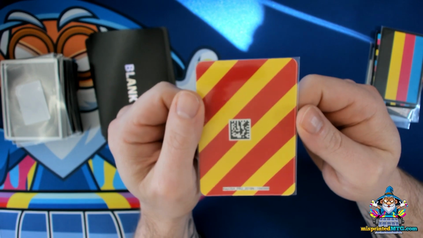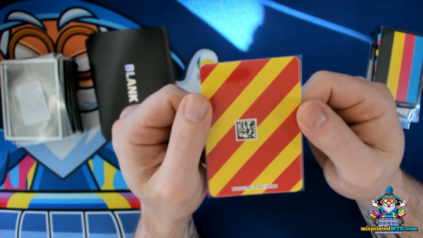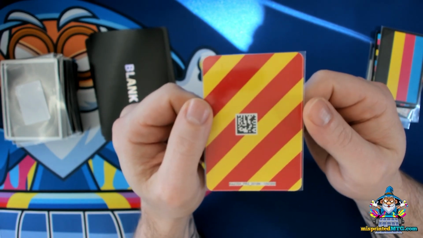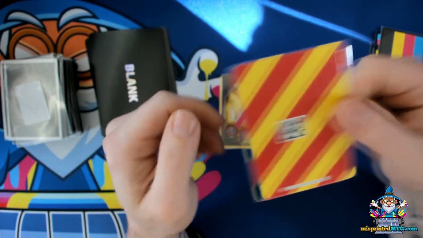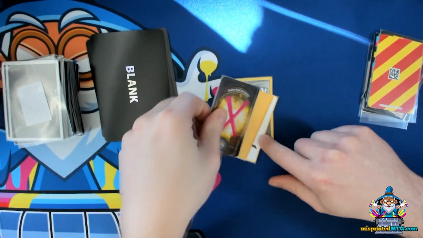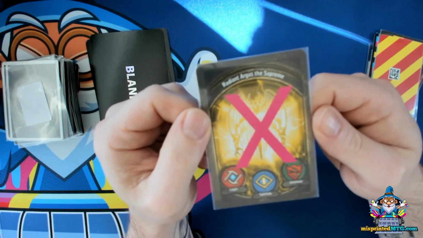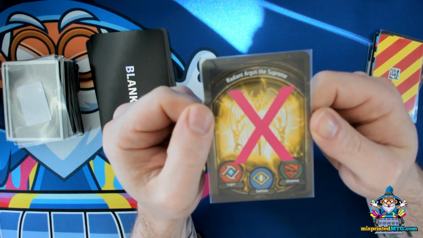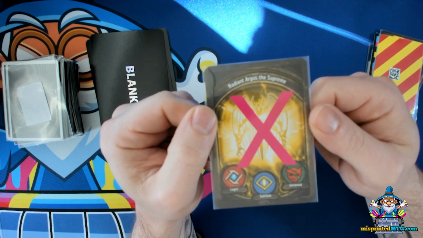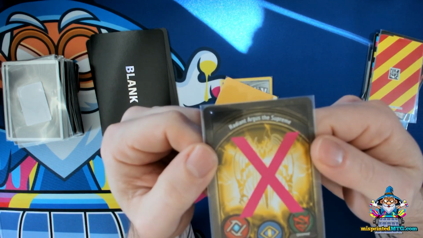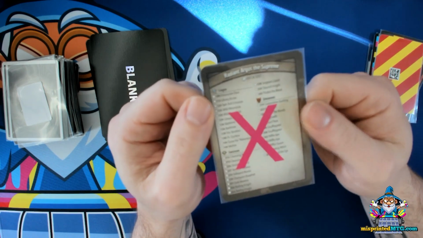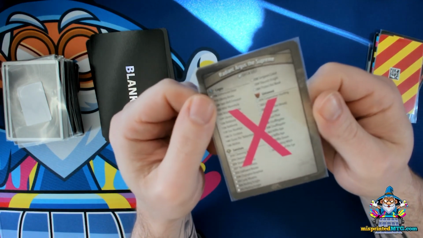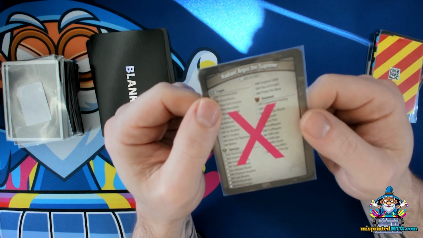This was actually gifted to me by the wonderful Shannon Nelson. Shout out Shannon. Thank you so much for adding this filler to my filler collection. I absolutely love it. Here is another Keyforge filler from the wonderful Shannon Nelson. Another solid X, so nice big old pink X on our Radiant Argus the Supreme deck filler. And on the deck list side, we also have a big old pink X.